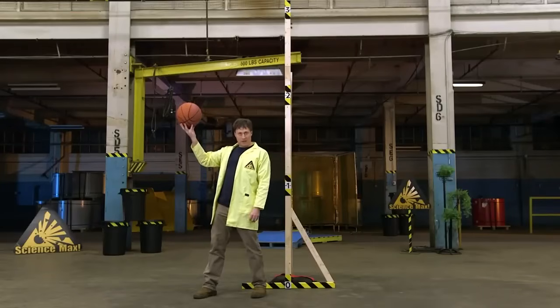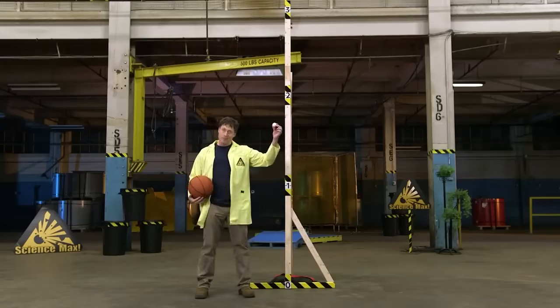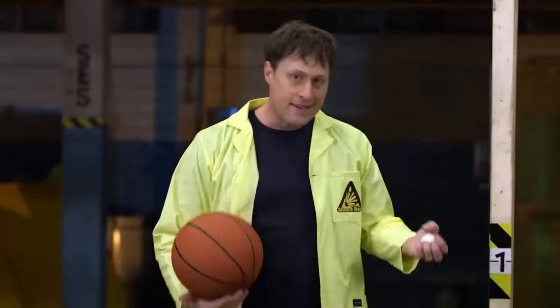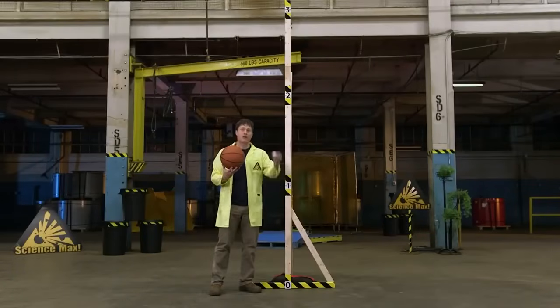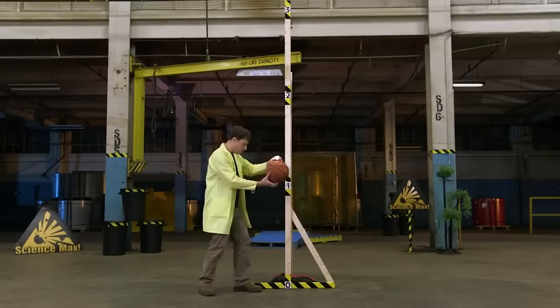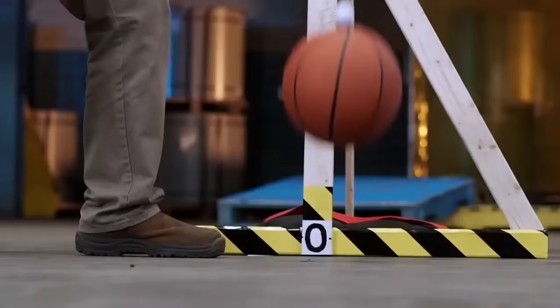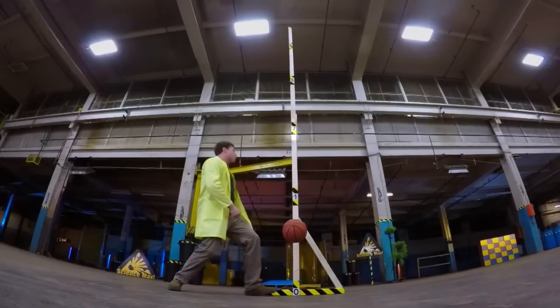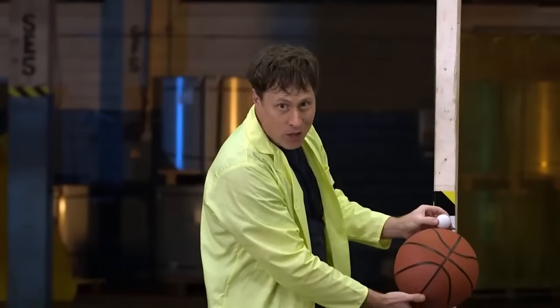This is a basketball. It bounces. This is a golf ball. It bounces. But it never bounces as high as where I dropped it from. But watch as I put the golf ball on top of the basketball. Whoa! Why does the golf ball bounce higher than where I dropped it from? How is this possible? I only bounced the golf ball from 1 meter high.